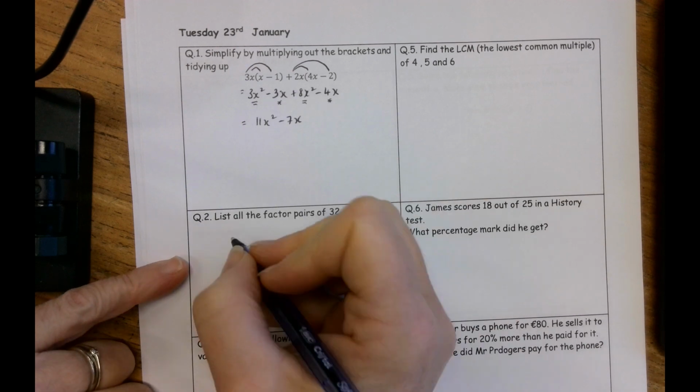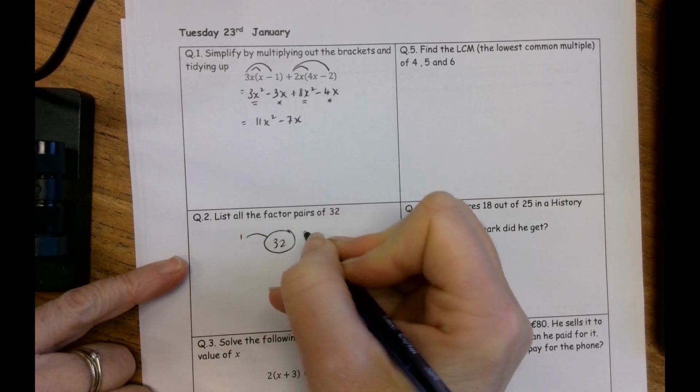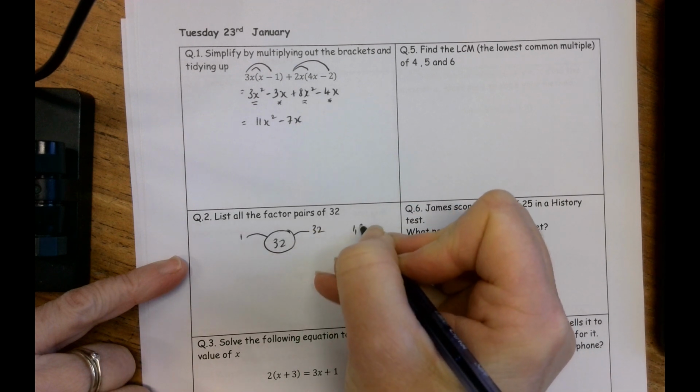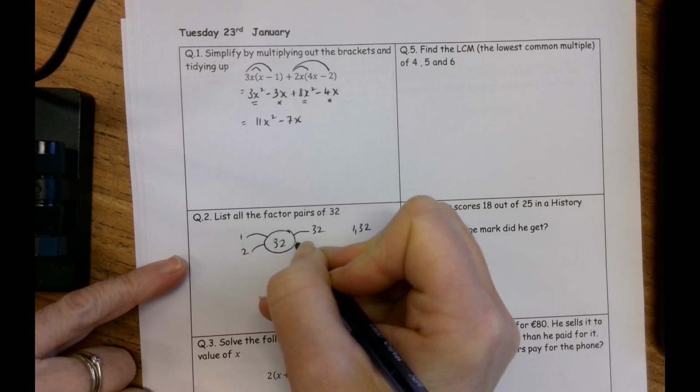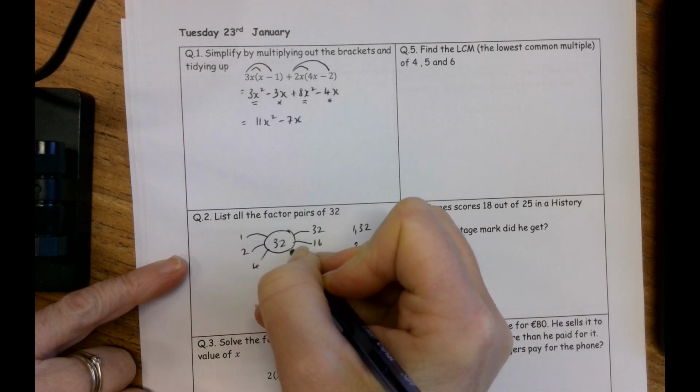Well, the factor pairs of 32. So 32, we have 1 and 32. We have 2 and 16. And we have 4 and 8.